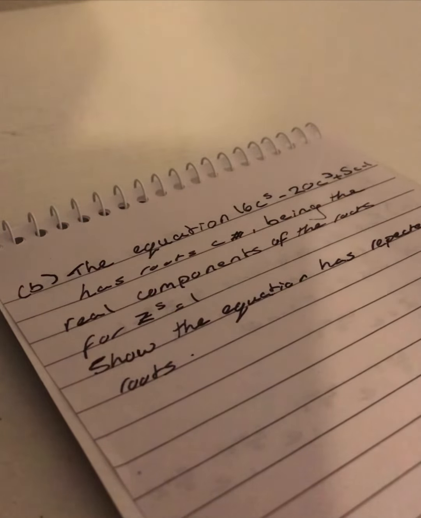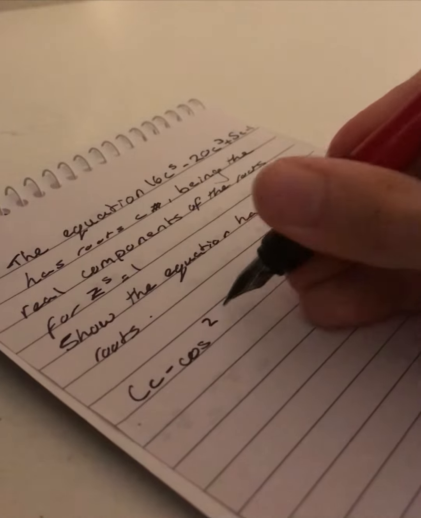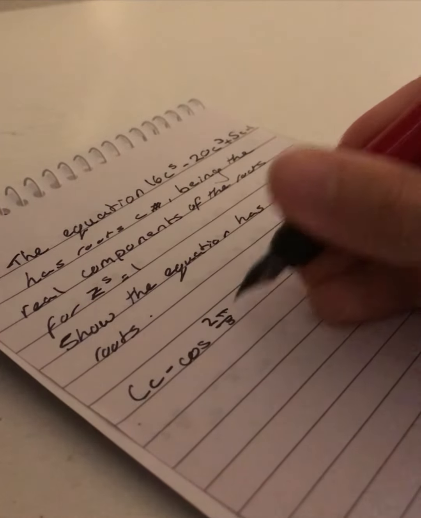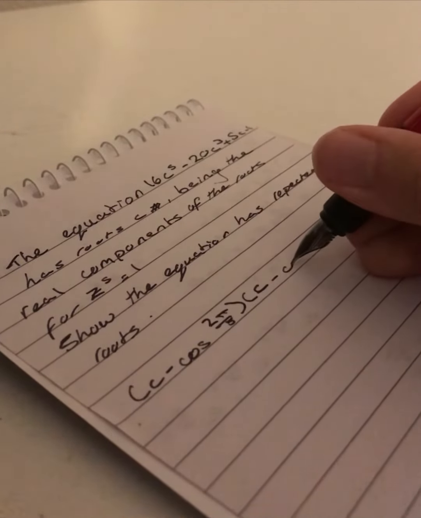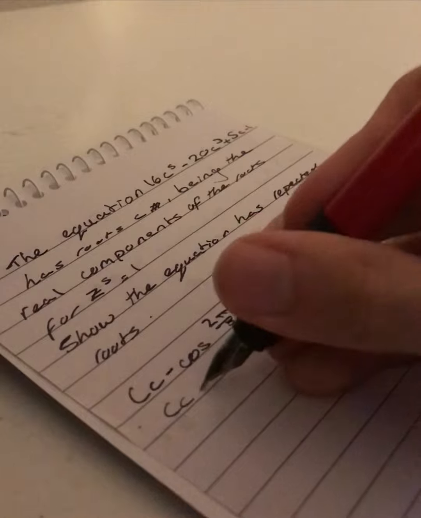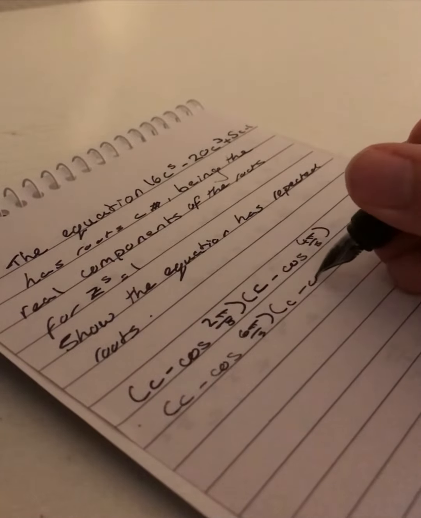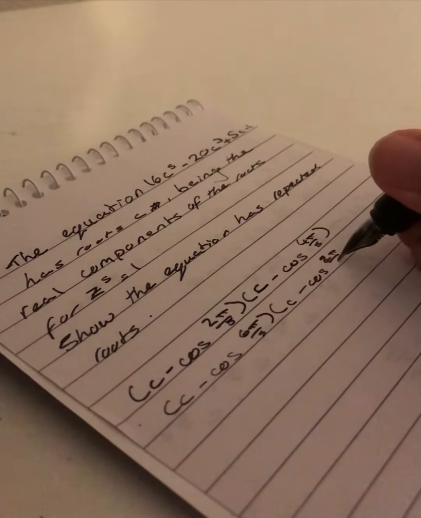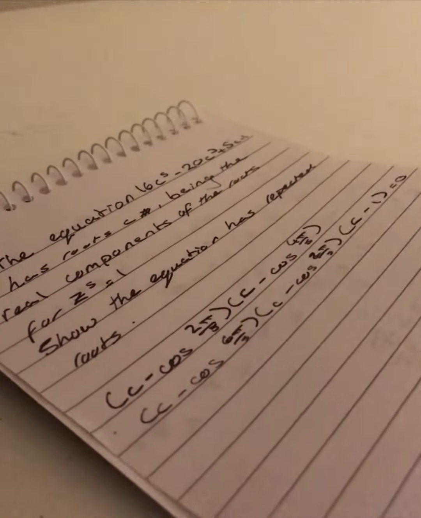The way I went about solving this one is I just went with writing the expression as c minus cosine of 2 pi over 5, just factorising out from the roots we were given earlier, c minus cosine of 4 pi over 5, c minus cosine of 6 pi over 5, c minus cosine of 8 pi over 5, and c minus 1 is just going to be equal to 0.